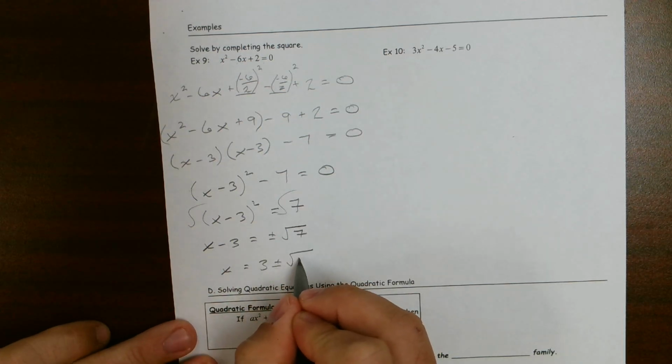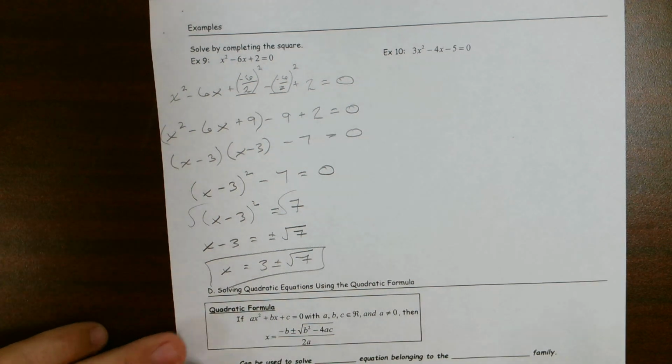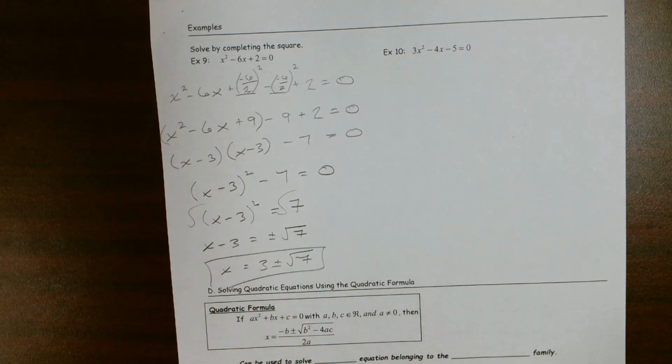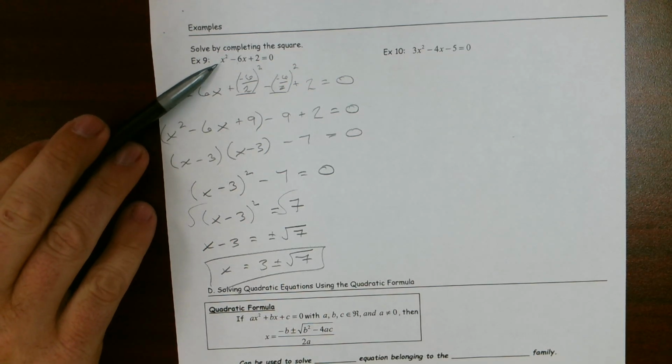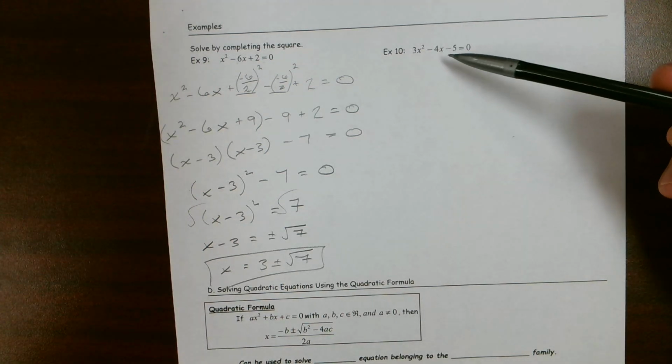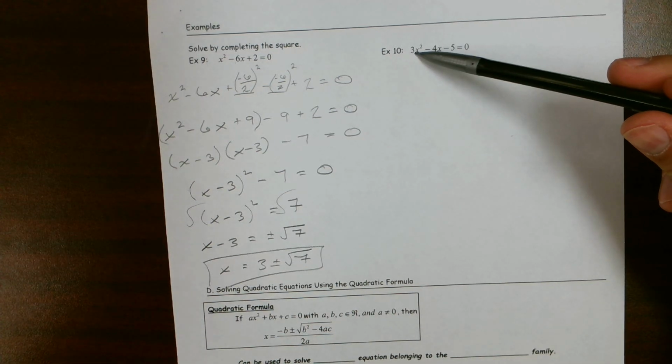3 plus or minus radical 7. So 3 plus radical 7 and 3 minus radical 7 are your two answers to your quadratic. Pretty cool.